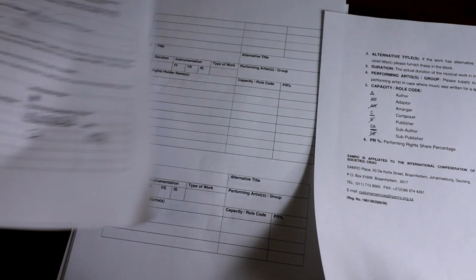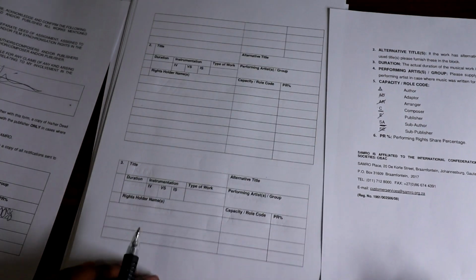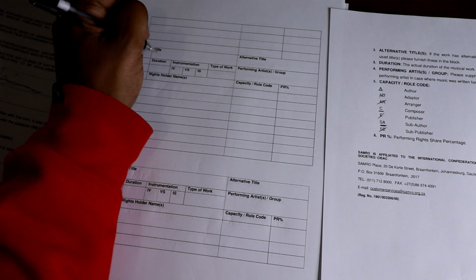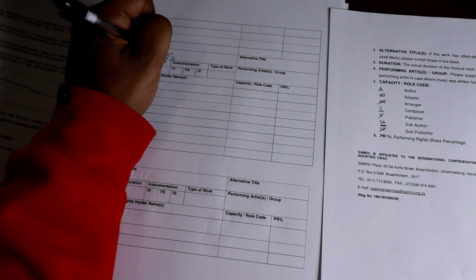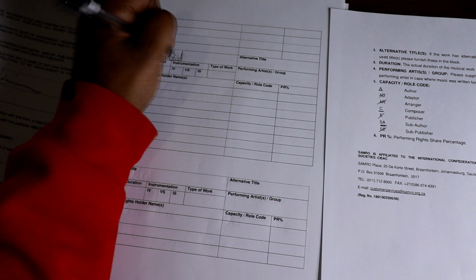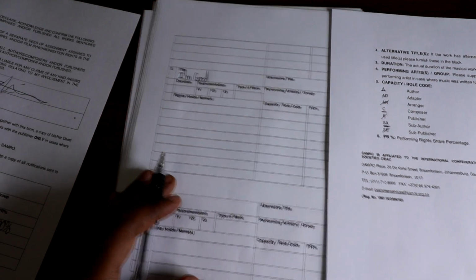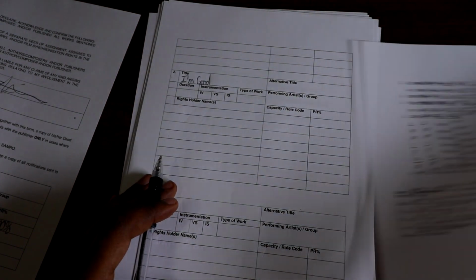I'm gonna do another example. Go to number 2. So number 2, let's say the last song that I released was I'm Good. And remember, when you write the title, it must be 100% exactly the same as it is shown on all the digital platforms.